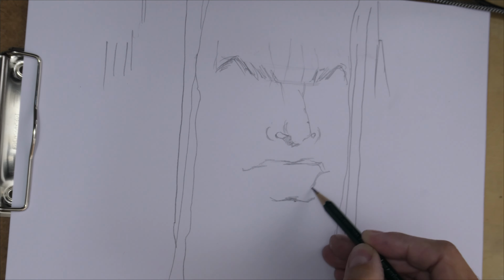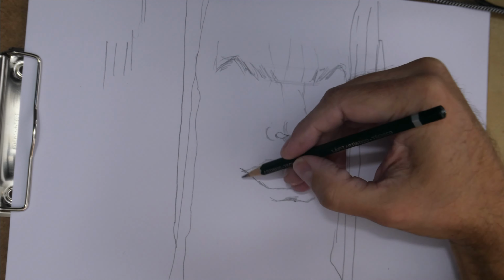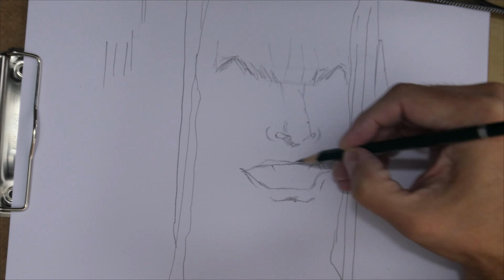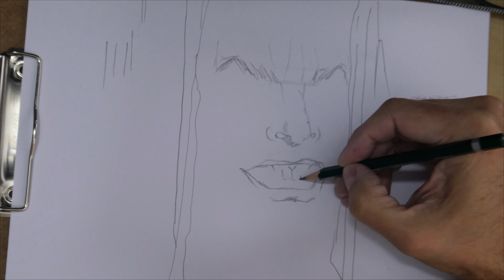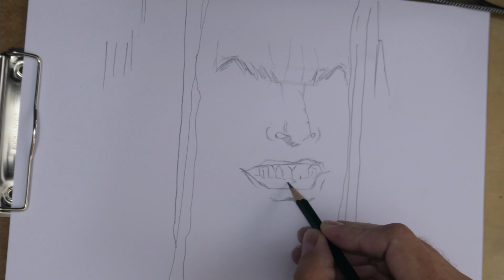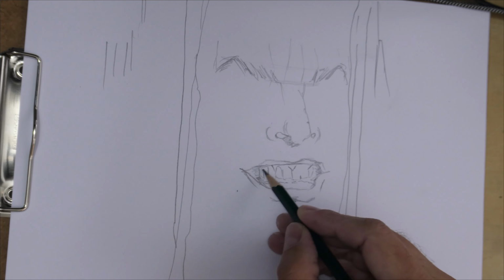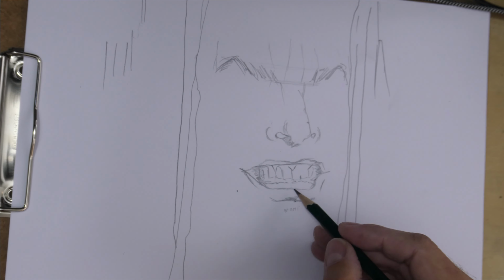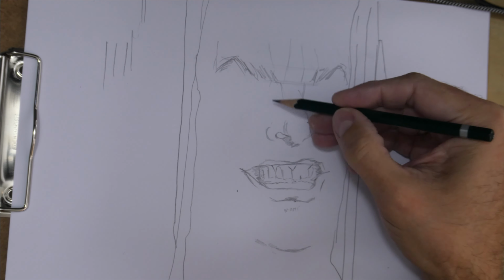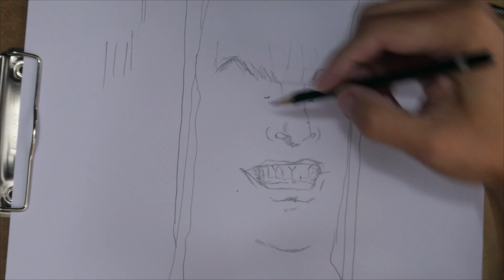Jack Nicholson, if you know who this actor is, has very interesting and characteristic eyebrows. So first I start my portrait drawing his eyebrows. Then from this I take this place to draw everything else.